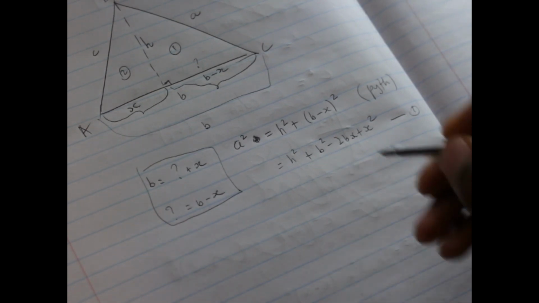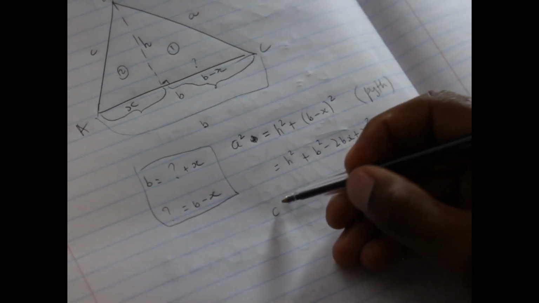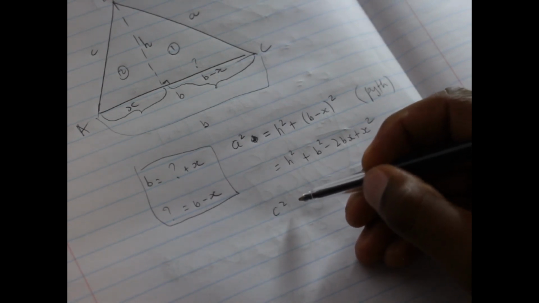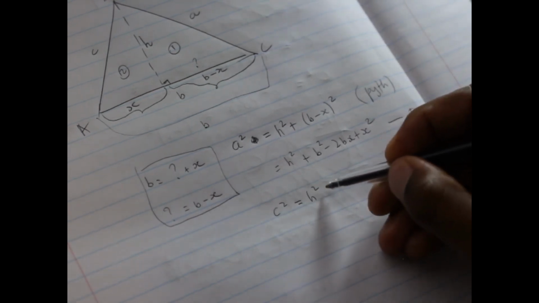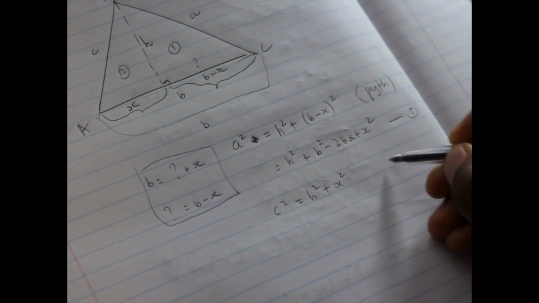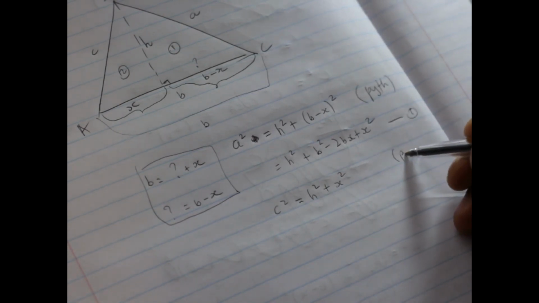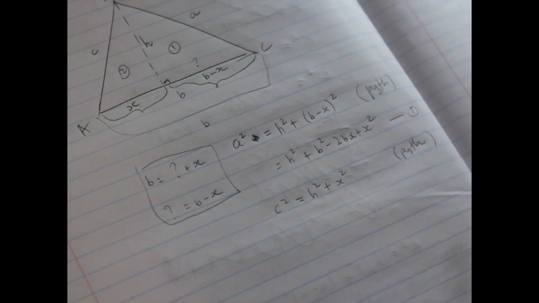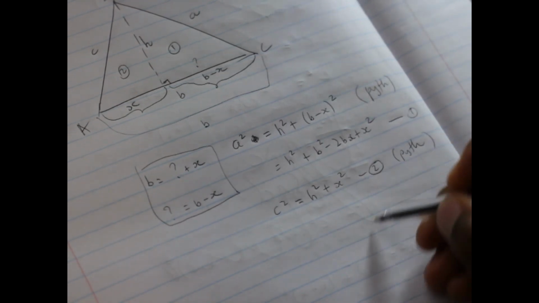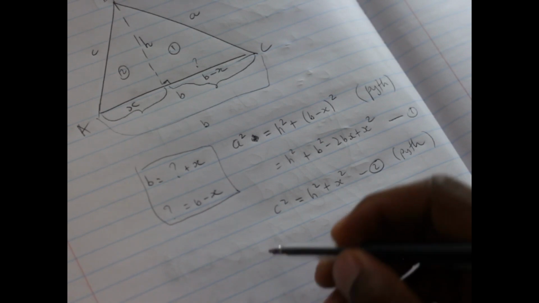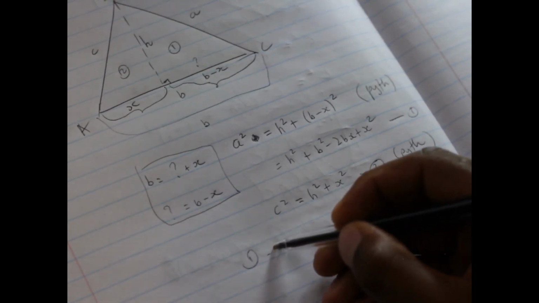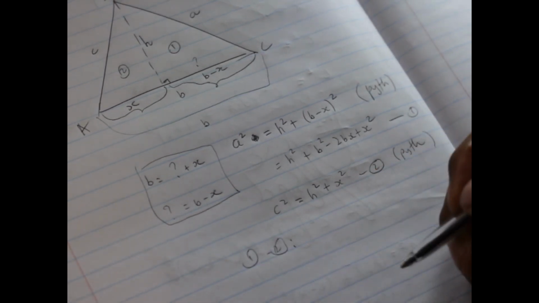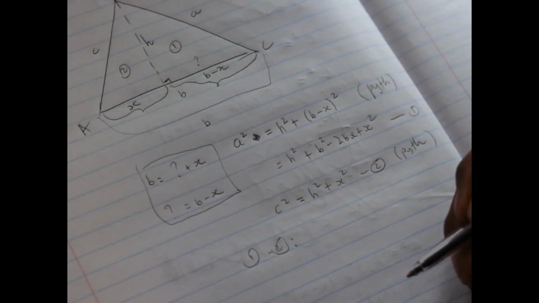Then we go to triangle 2. Triangle 2, the hypotenuse is c, so c squared is equal to h squared plus x squared. This is still Pythagoras, right? And it's our equation 2. So we can say, okay, equation 1 minus equation 2. We're now solving simultaneously.